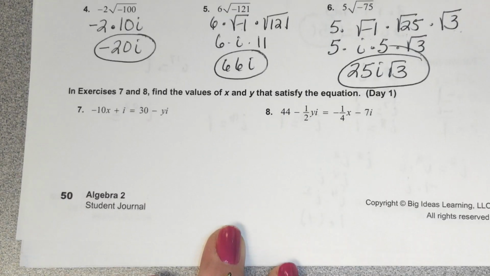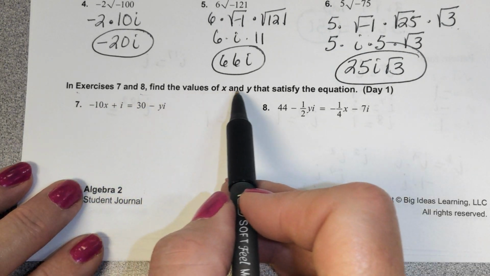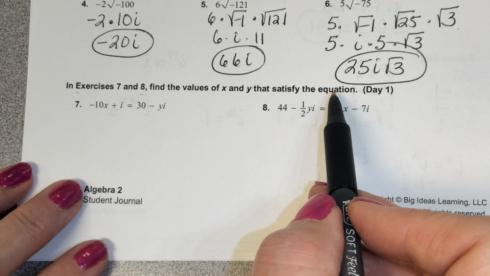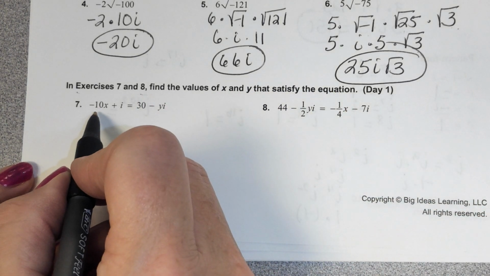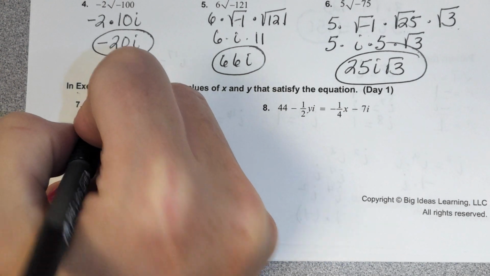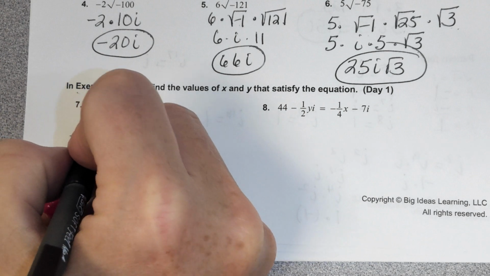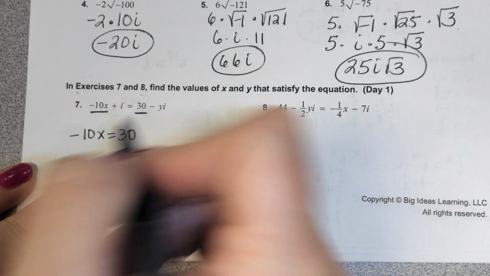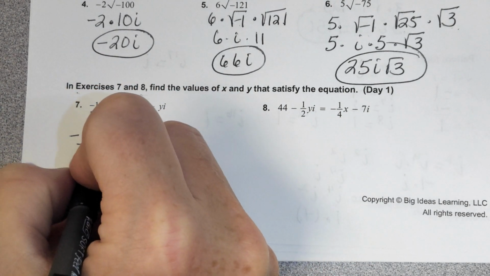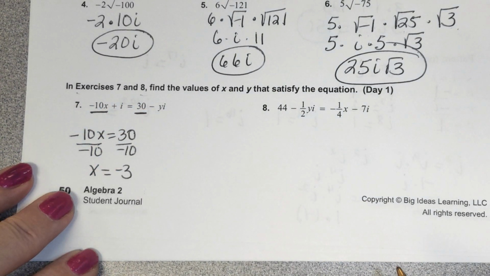Okay. The next one. In exercises 7 and 8, find the values of x and y that satisfy the equation. This is just seeing if we understand the real part and the imaginary part. This is the real part, this is the real part. So I would set negative 10x equal to 30. So dividing by negative 10, x is going to be negative 3.